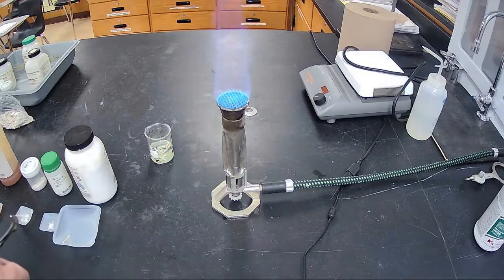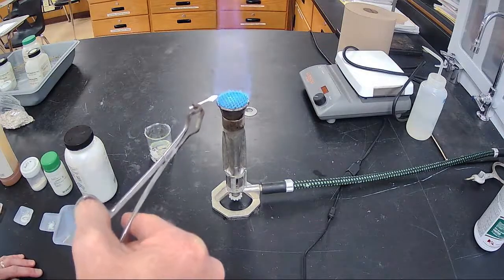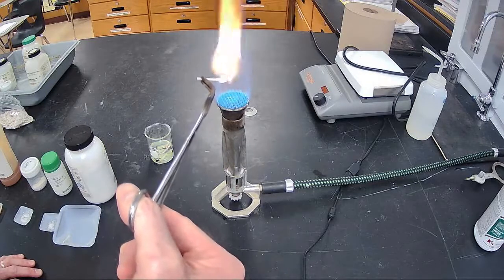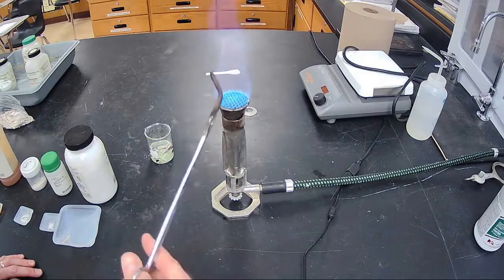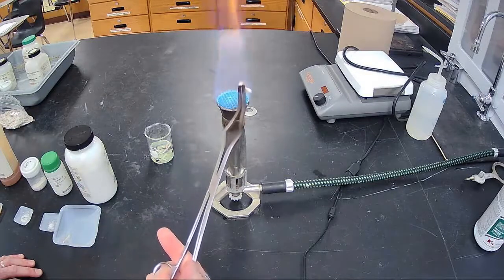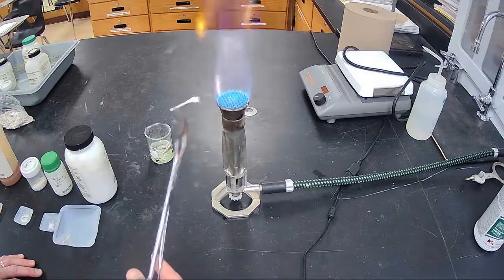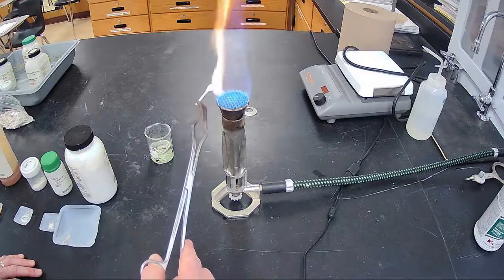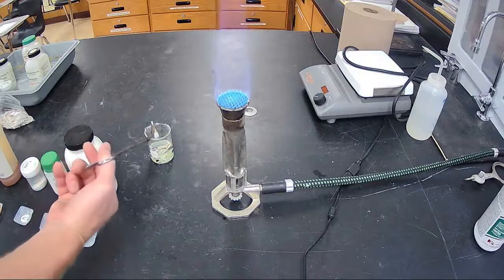I'll try it again. Let you see it again. Right there. Now the Q-tip is burning. Nice yellow color, the flame. More yellow than anything. That was number 7.